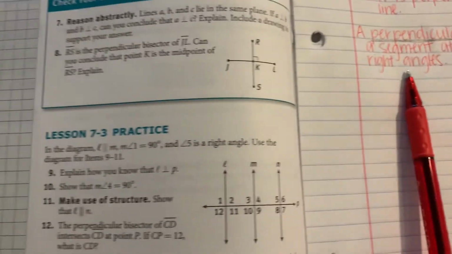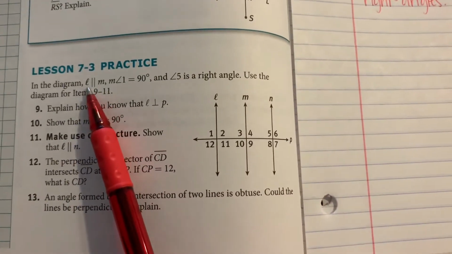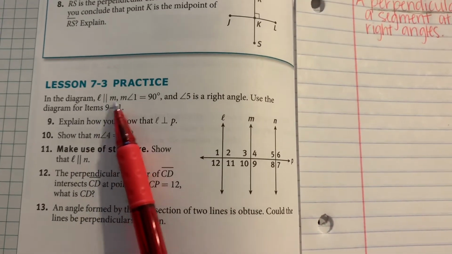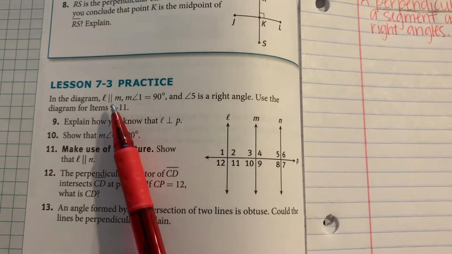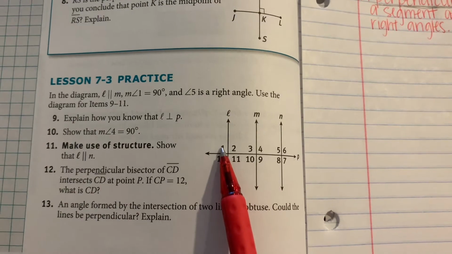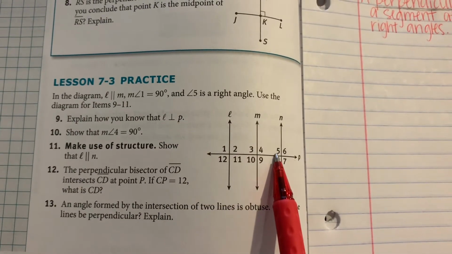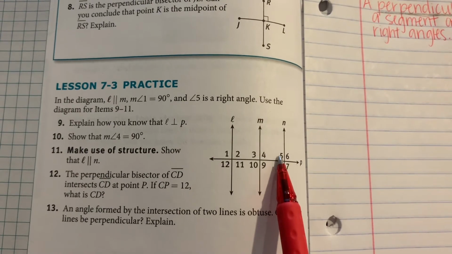Okay, so let's look at the 7.3 practice problems here. In the diagram, L is parallel to M. That's what that symbol means, parallel. The measure of angle 1 is 90. So this is 90 degrees, which means it's a right angle. And angle 5, right here, is a right angle. So that one's also 90 degrees.